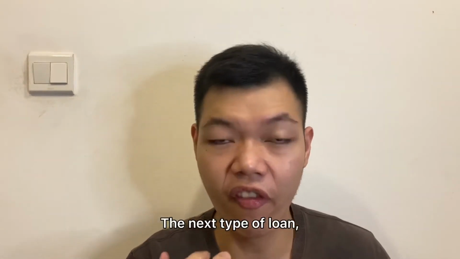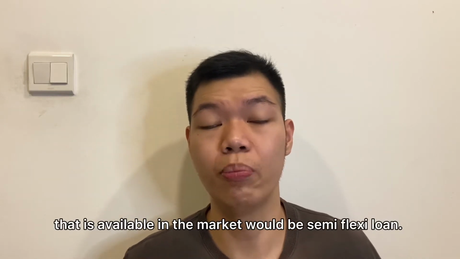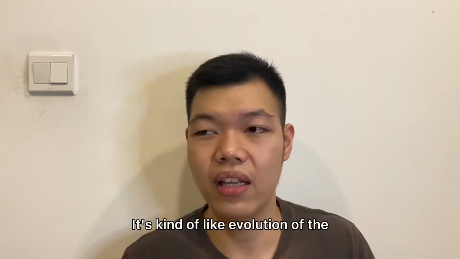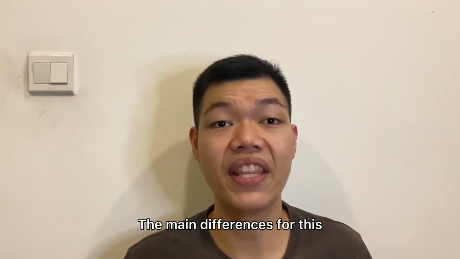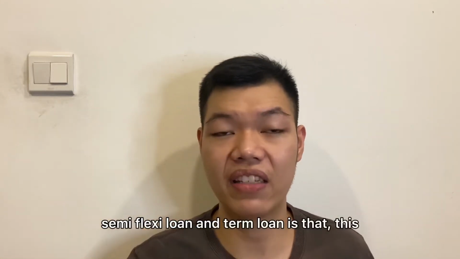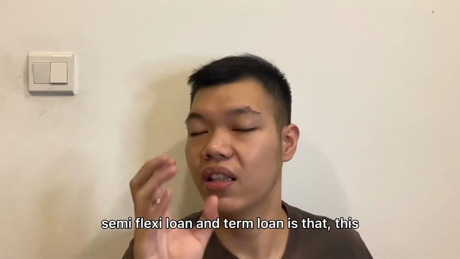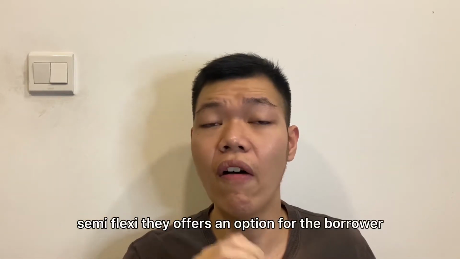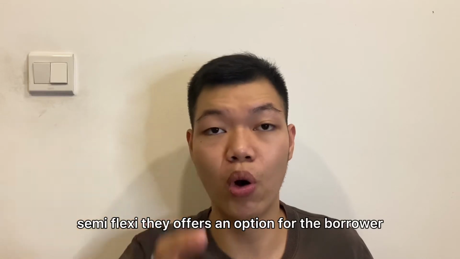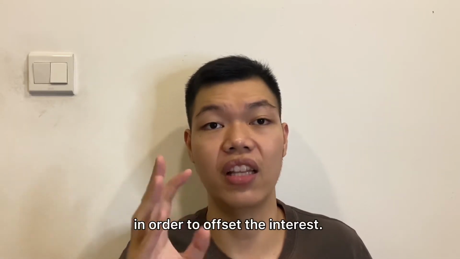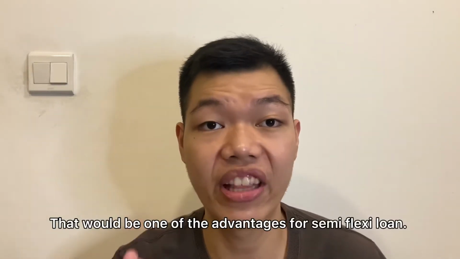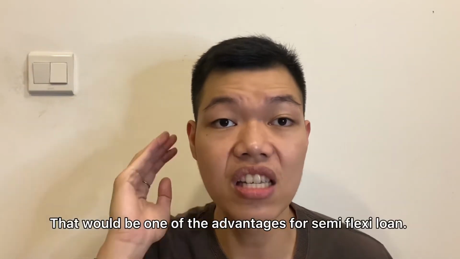The next type of loan that is available in the market would be the semi-flexi loan. It's kind of like an evolution of the previous term loan. The main difference between this semi-flexi loan and the term loan is that the semi-flexi loan offers the borrower an option to make additional payments in order to offset the interest. That will be one of the advantages of a semi-flexi loan.